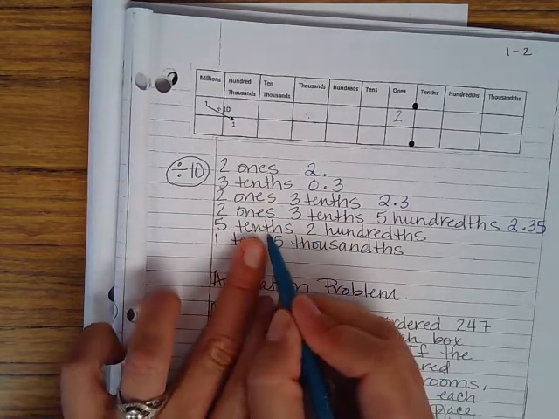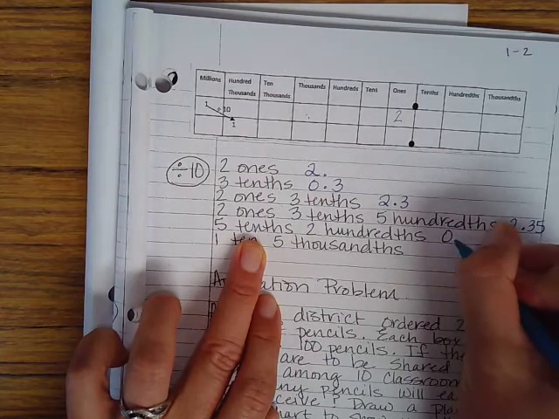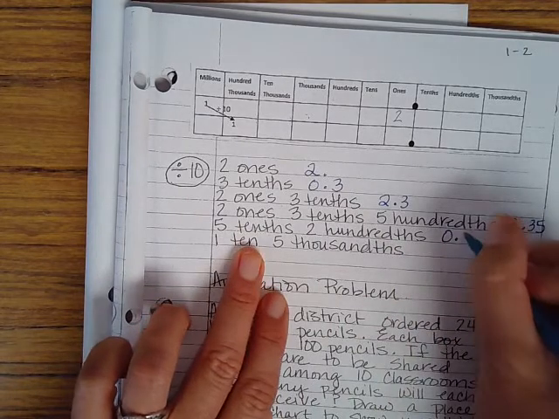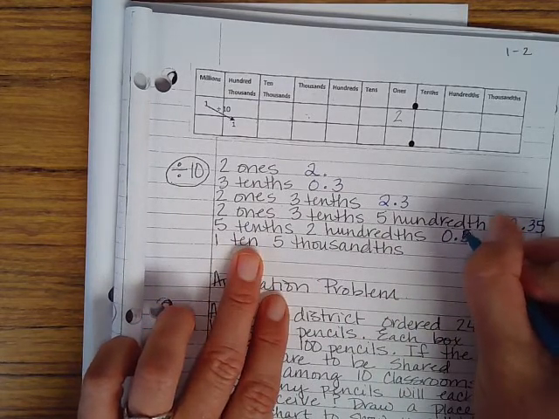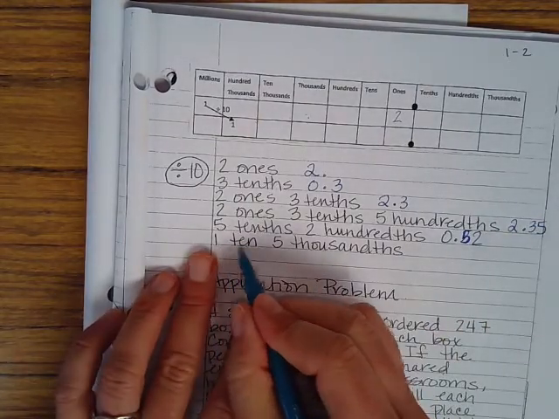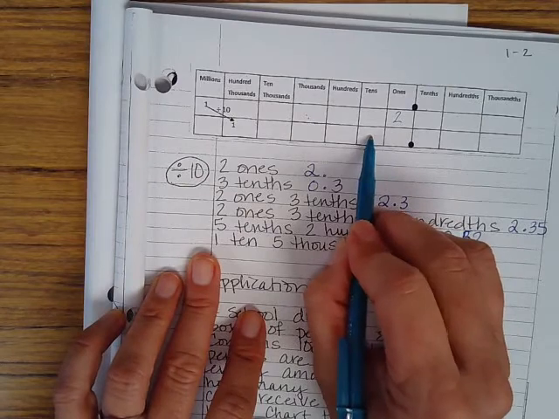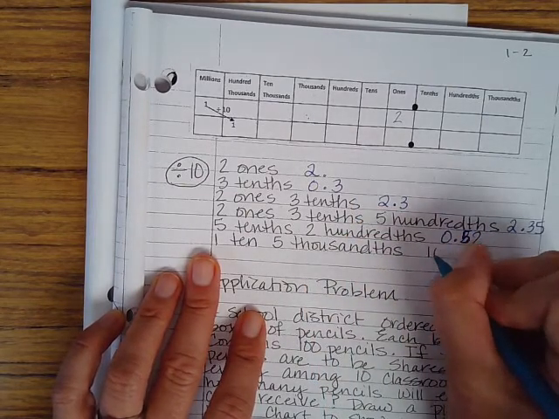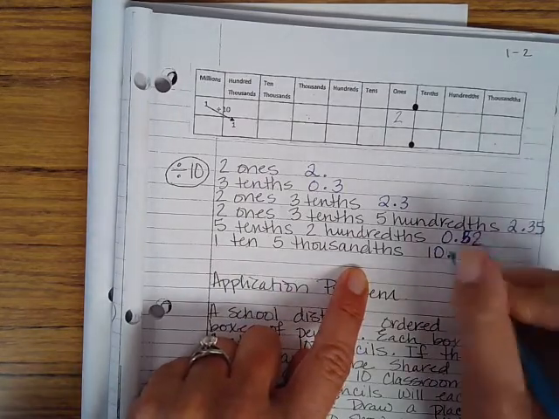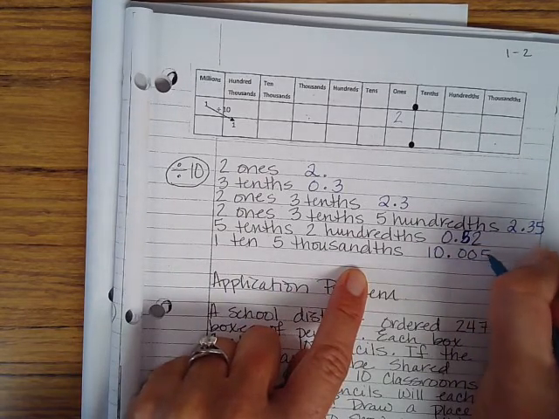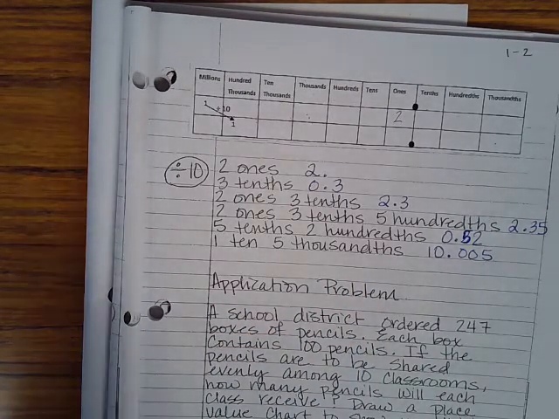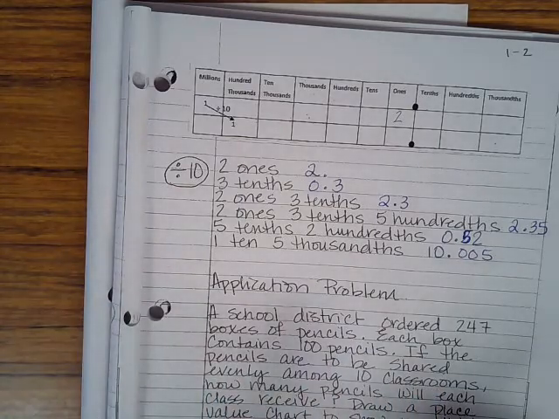Then I have 5/10. Okay, so that means I'm starting behind the decimal. 2/100. And then 1/10. So 10 and 5/1000. So that means 0.005. Now, remember, when we're dividing by 10, we're getting 10 times smaller, right?